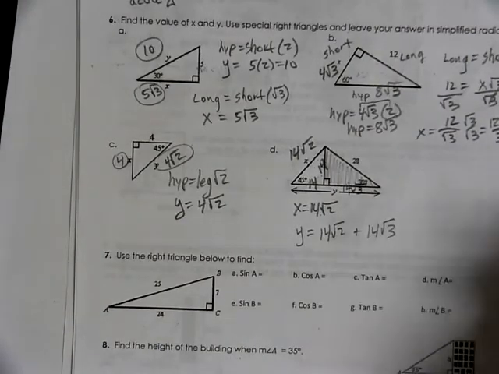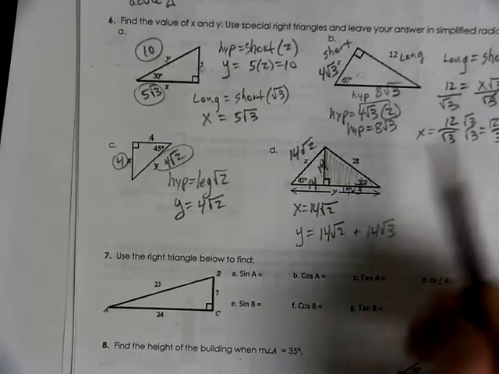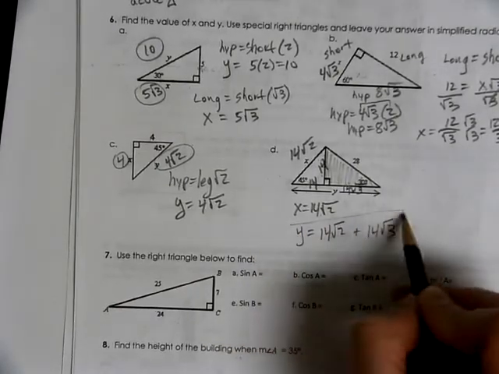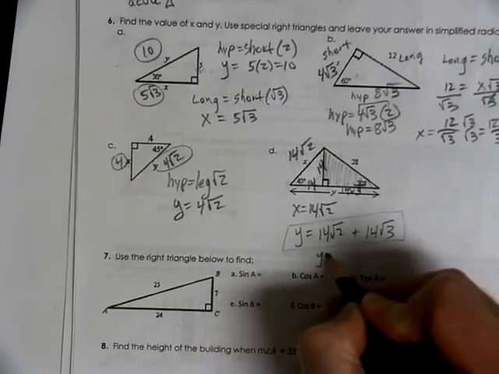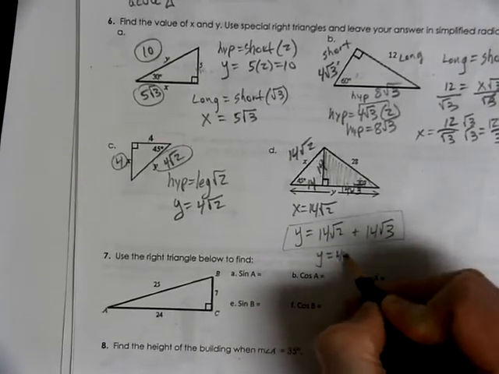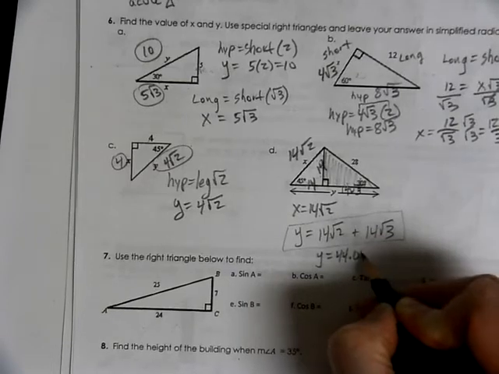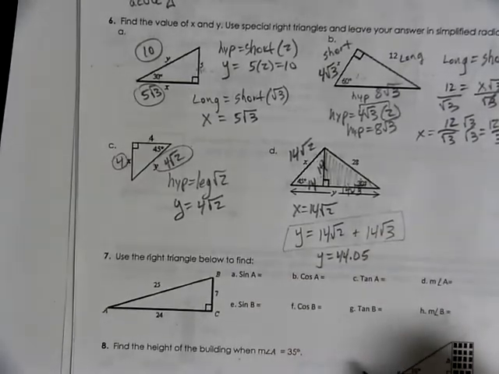All right, it says keep our answers in simplified radical form. This would be your answer. You cannot add those together. But in terms of a decimal, that's 44.05.